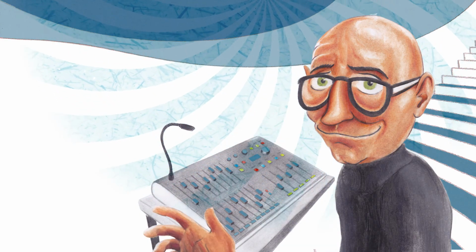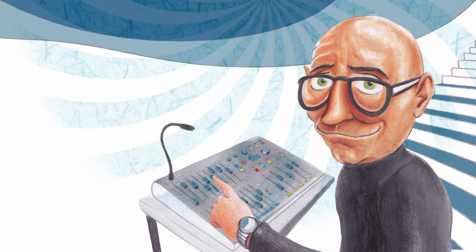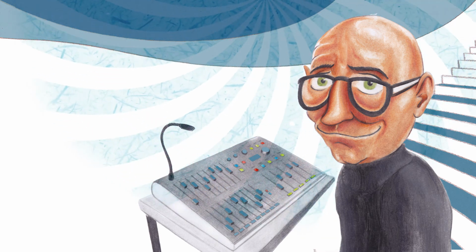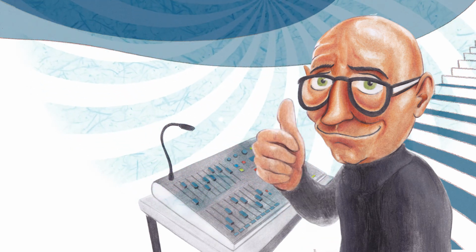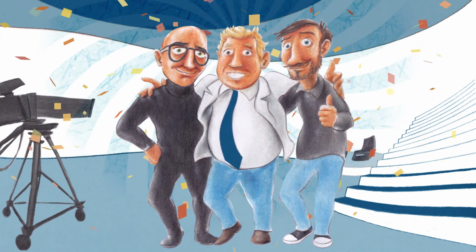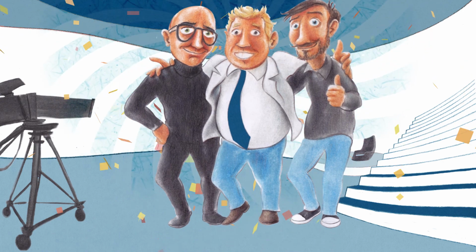Thanks to the LED system from Schnick.Schnack.Systems, Carl now has a lot more time than expected to devote to his design and can create even better lighting. Carl is really happy. And the show's producer is also happy because everything went so smoothly, and Carl's lighting concept looks fantastic.